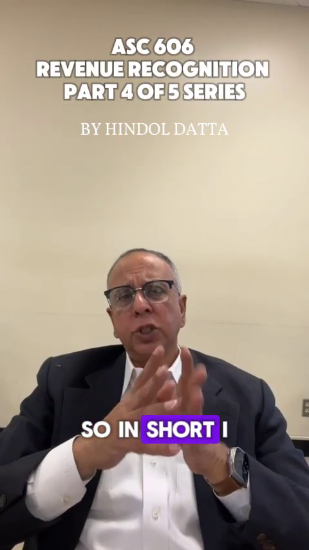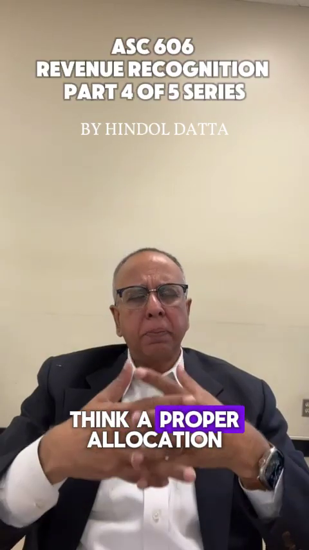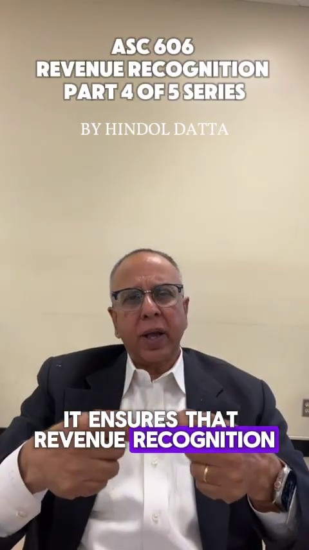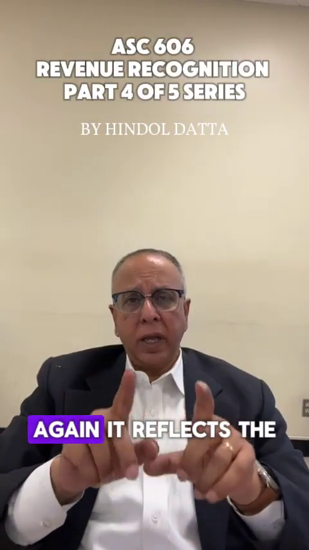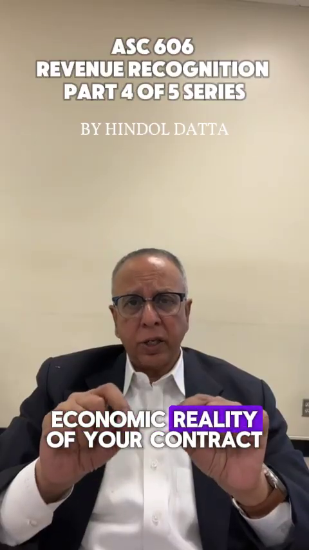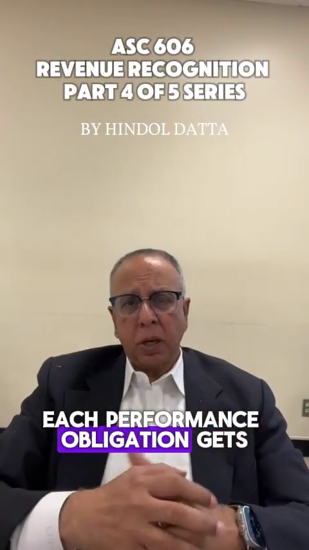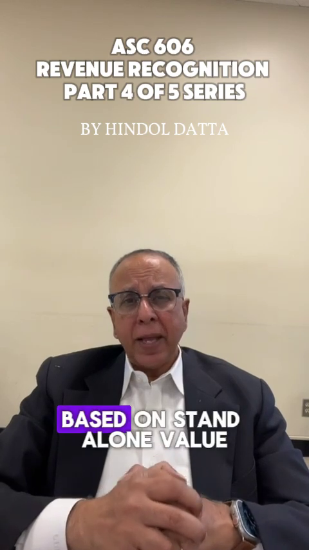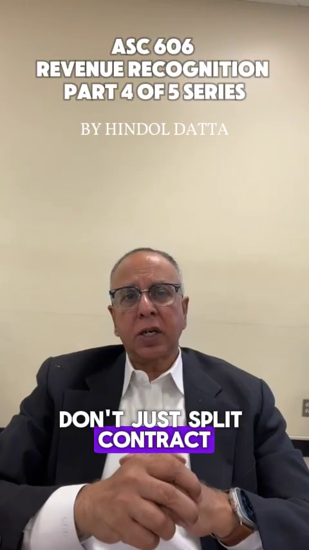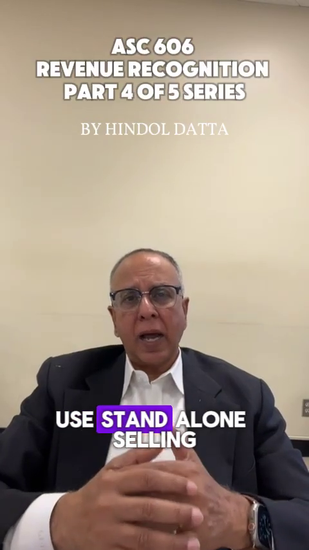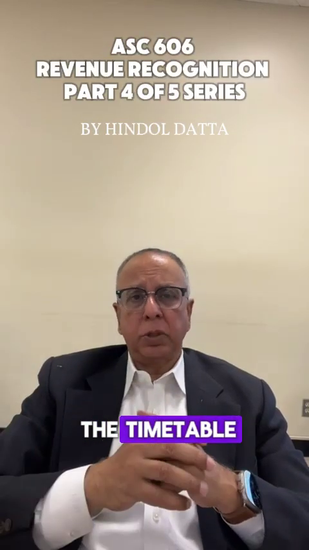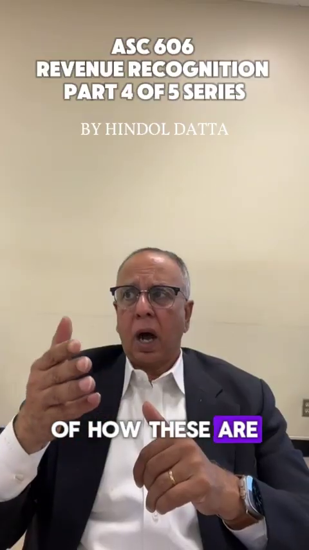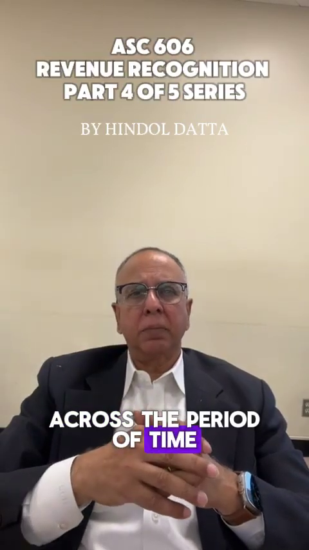So in short, I think a proper allocation ensures that revenue recognition timing reflects the economic reality of your contract. Each performance obligation gets its fair share based on standalone value. Don't just split contract amounts evenly. Use standalone selling prices to get the allocation right. And also look at the timetable of how these are going to be implemented across a period of time.